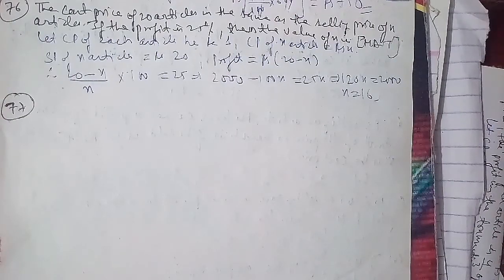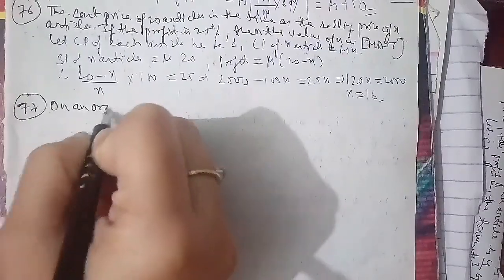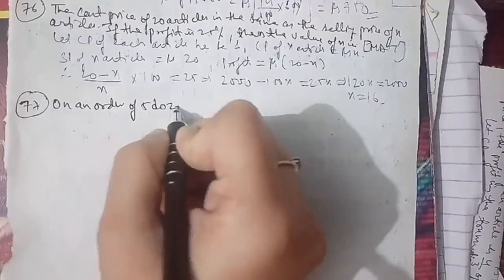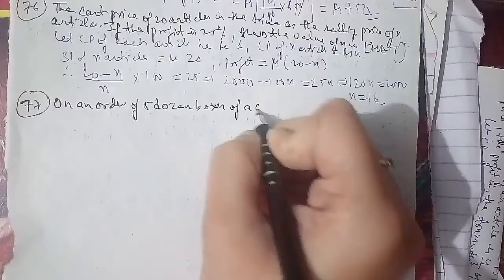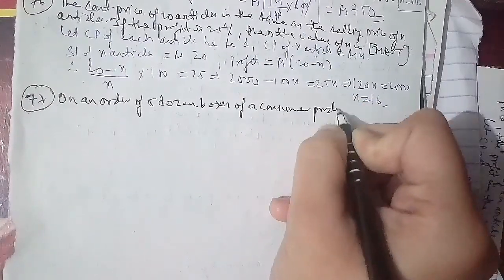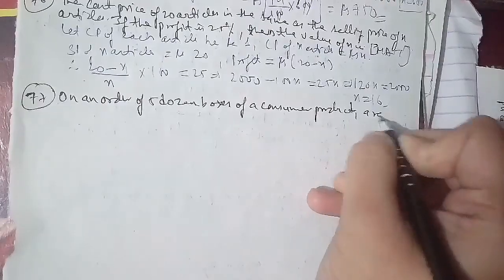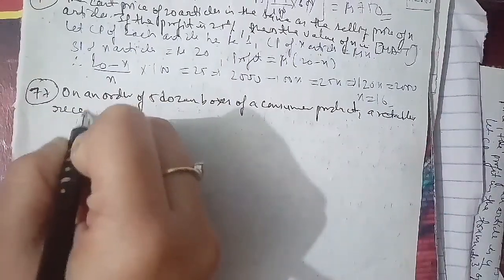So we go ahead and find it out. On an order of 5 dozen boxes of a consumer product, a retailer receives an extra dozen free.